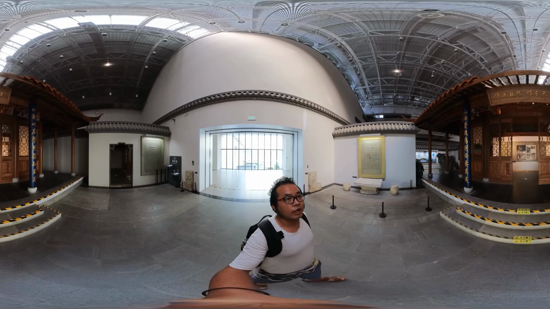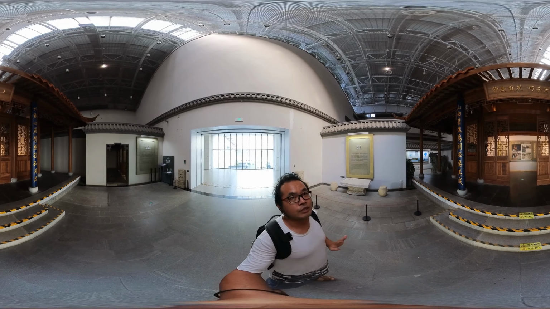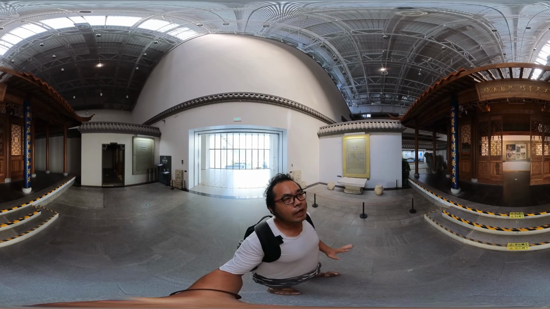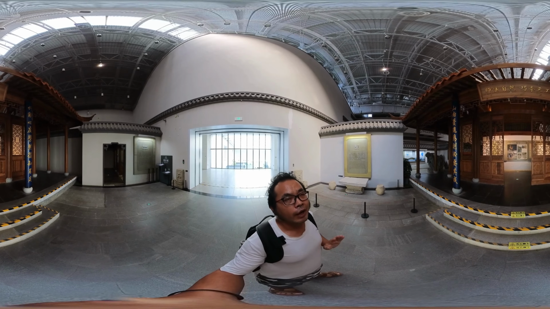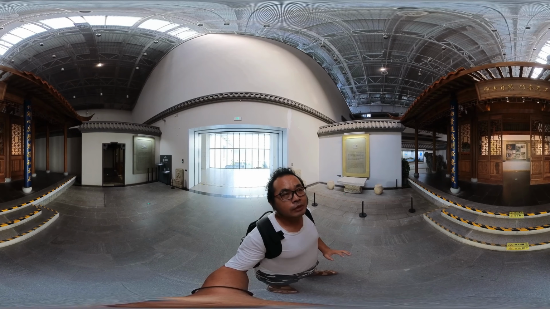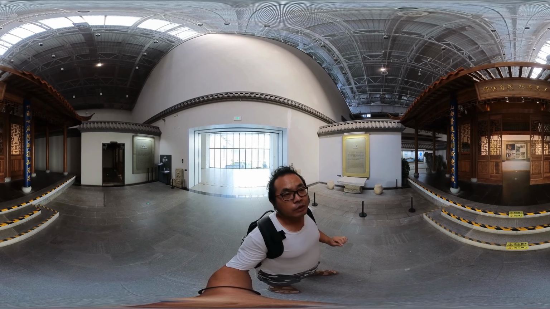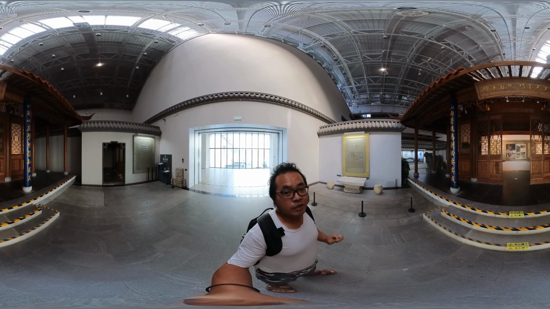So you can see on the plaque there's 4 characters, 师法自然,巧夺天工. That means learn from nature and exquisite craftsmanship. That is the Chinese garden's characteristics.